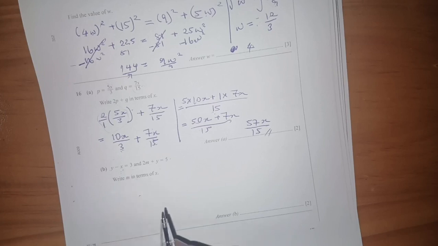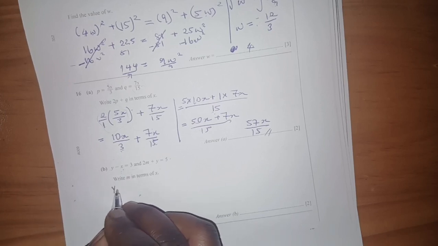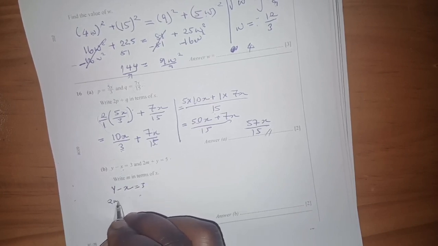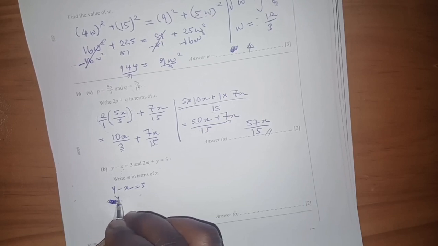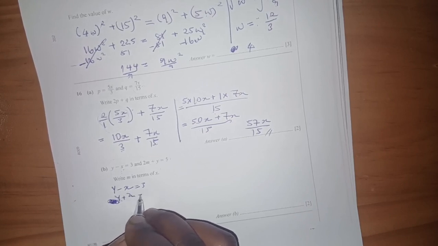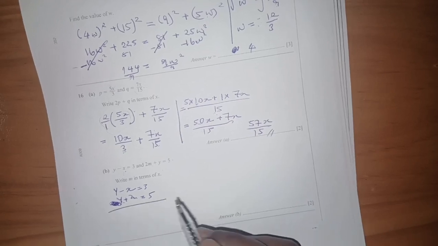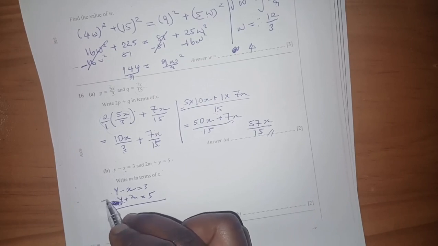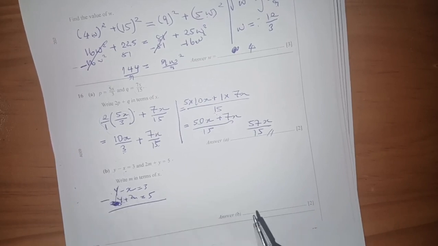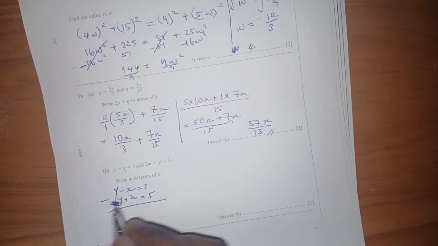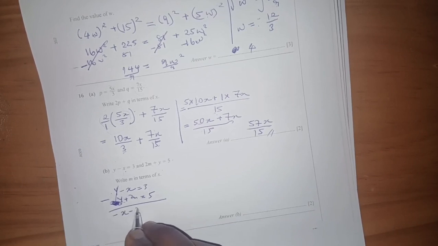Now by eliminating, you have y minus x is equals to 3, and then here is 2m. Let me start with the y. It's y plus 2m is equals to 5. Now eliminating here, let's subtract, because these signs are the same. Then minus y minus y, it's gone. Then negative x minus 2m. 3 minus 5 is negative 2.